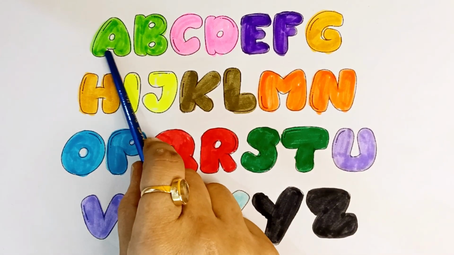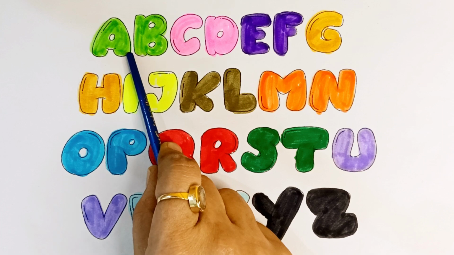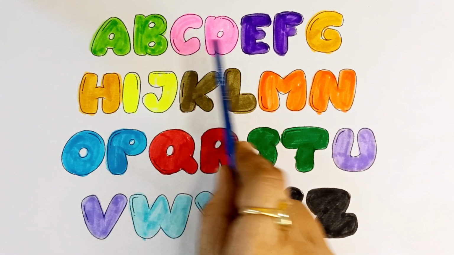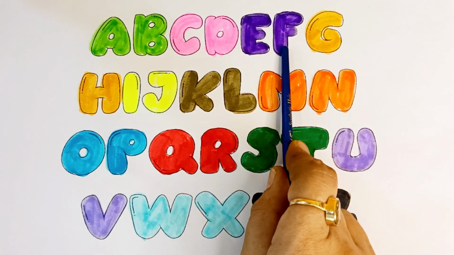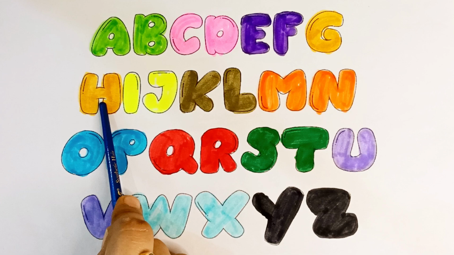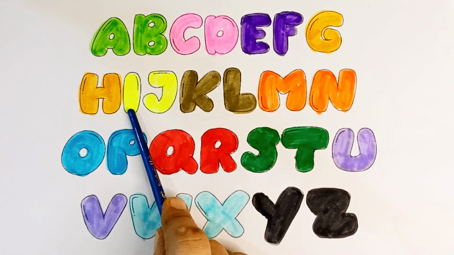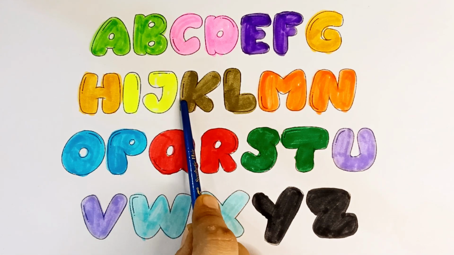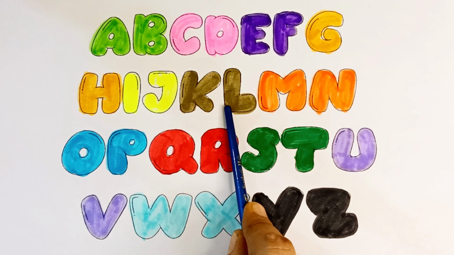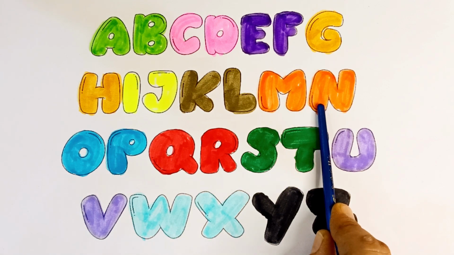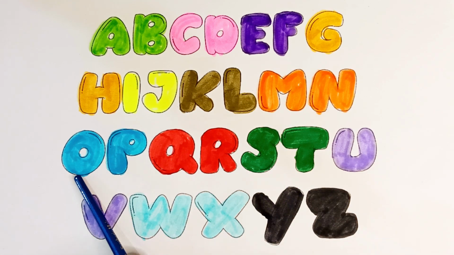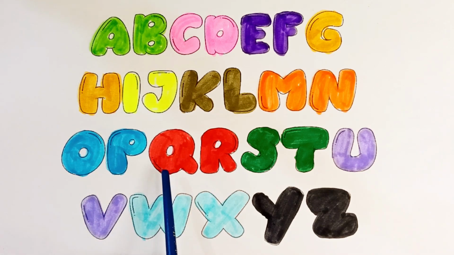A for avocado. B for broccoli. C for candy. D for dragon. E for English. F for fox. G for glass. H for hand. I for ice cream. J for jellyfish. K for kite. L for lychee. M for mouth. N for nuts. O for olive. P for pineapple. Q for quilt. R for rainbow.